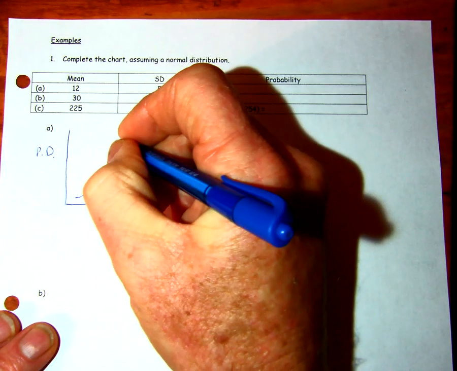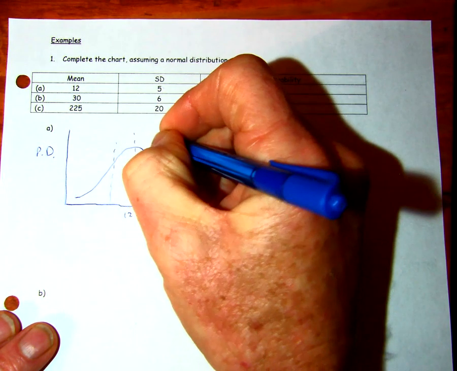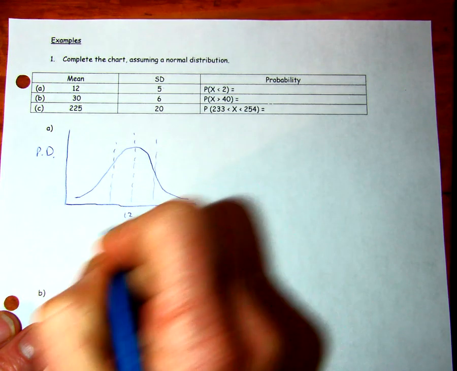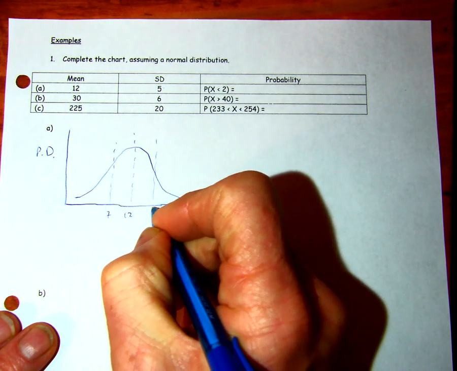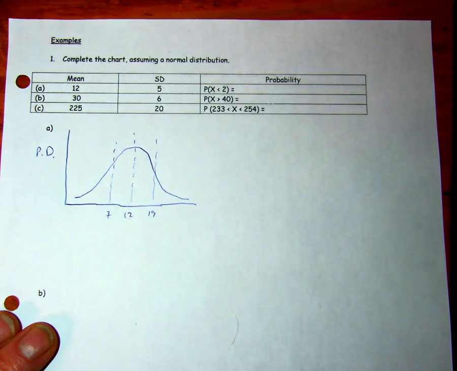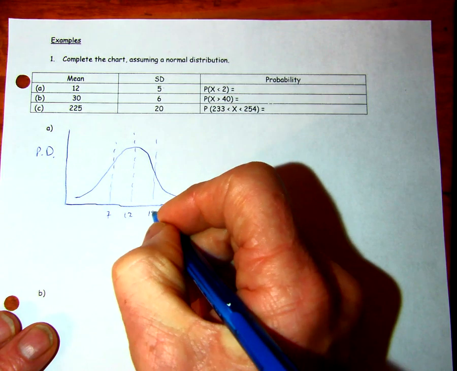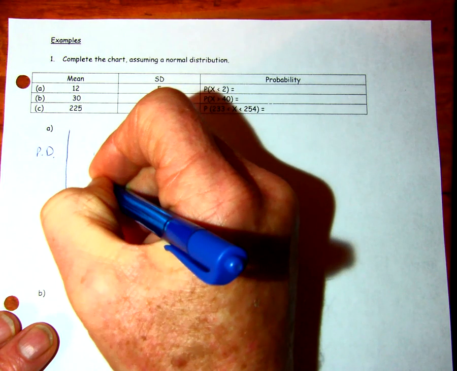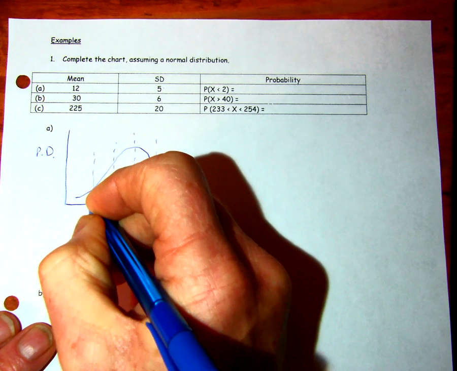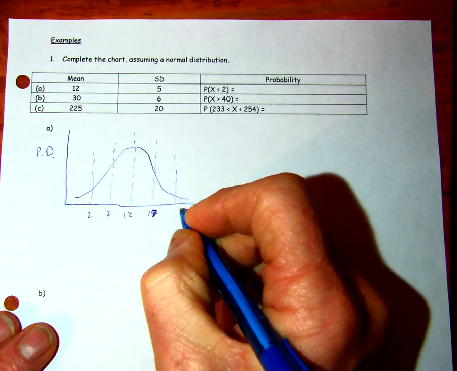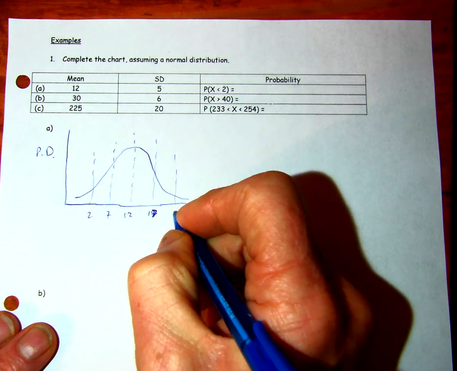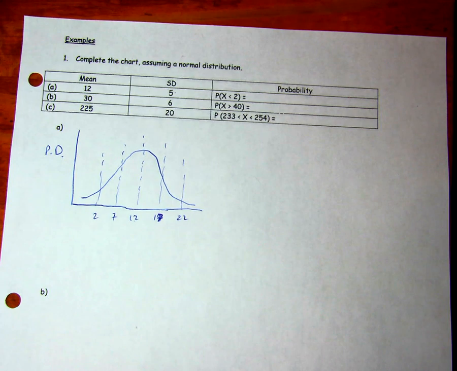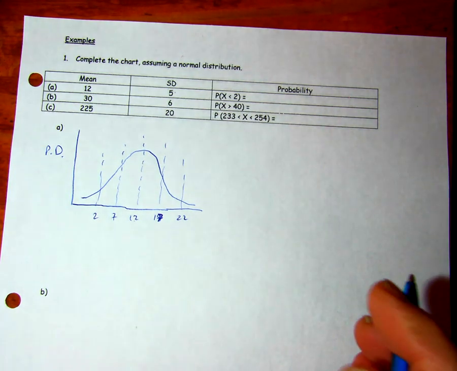So within one standard deviation, that's going to be 12 minus 5, that's going to be 7, and that's going to be 17. Oh, sorry, 17. Can't add. And then within 2 standard deviations, that's going to be 2 and 22, and so on, right?